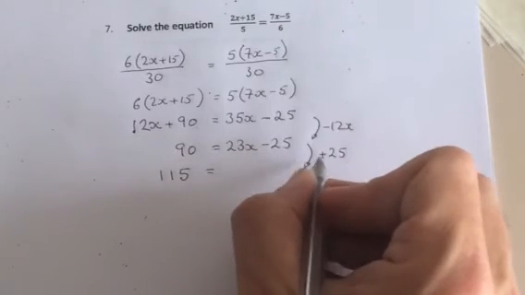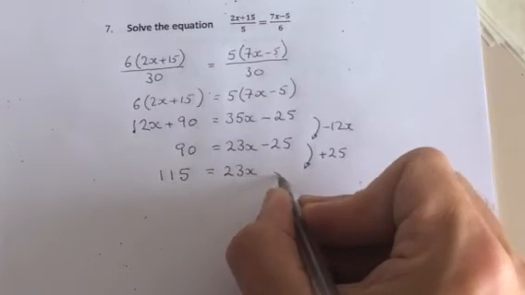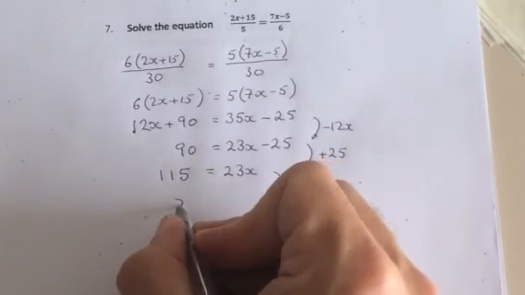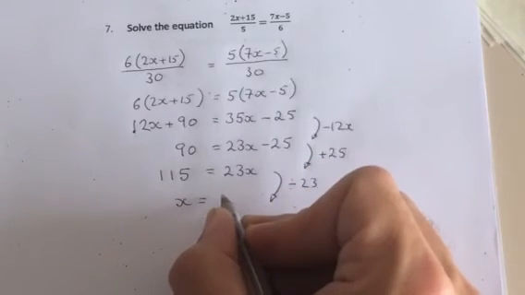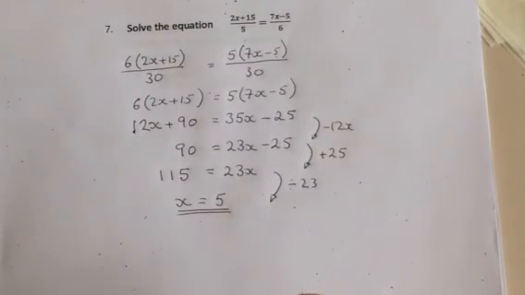23x minus 25 add 25 just leaves me with the 23x. I'm now going to divide both sides by 23, and that gives me x equals 115 divided by 23, which is 5. Okay, so that's how to solve an equation like that. Find the common denominator, and away you go.